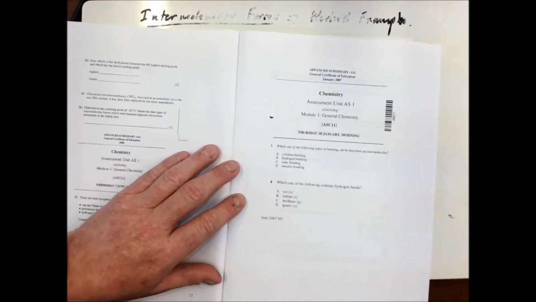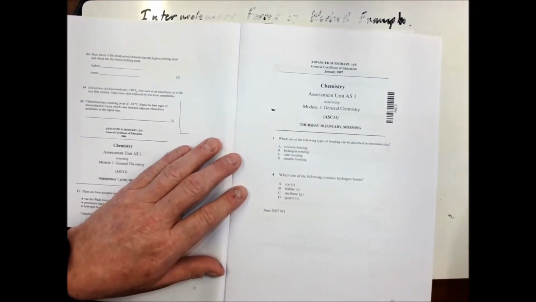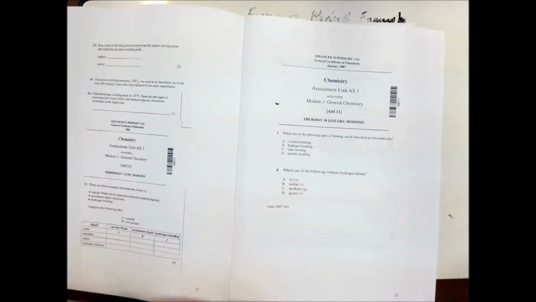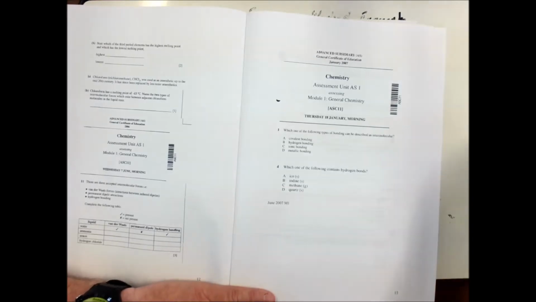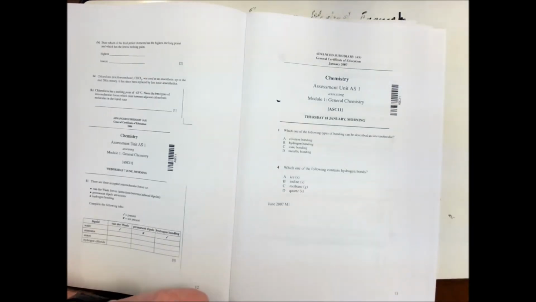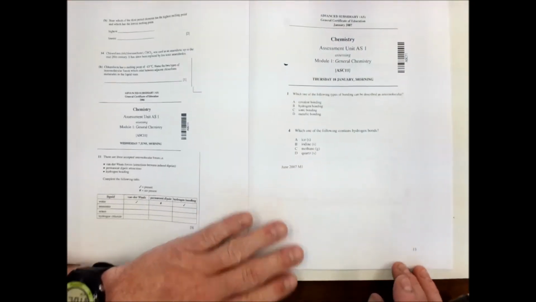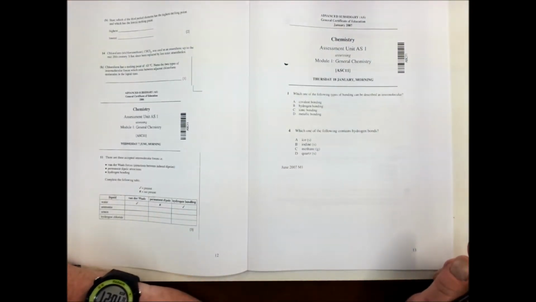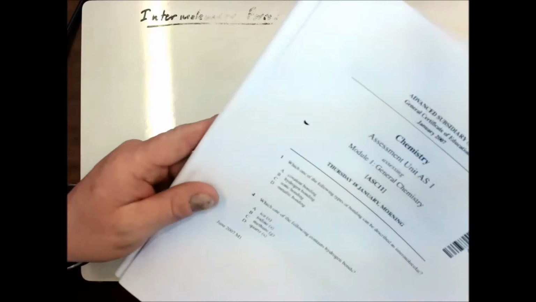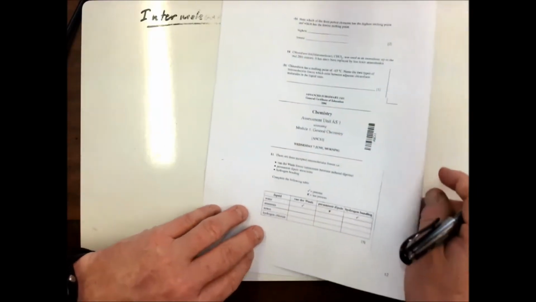Okay guys, so that's that done. Hopefully I've done enough questions there for you to be able to answer some intermolecular forces questions. You've got the big booklet of questions, and you can again work your way through those yourself. And if you do have any queries or questions, you can come and see me.